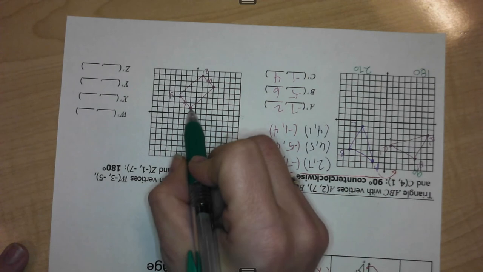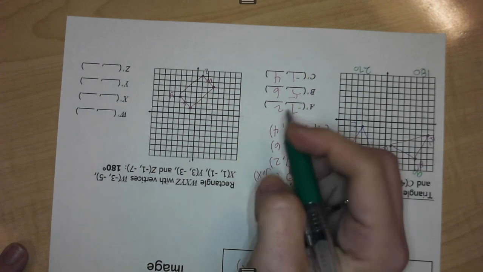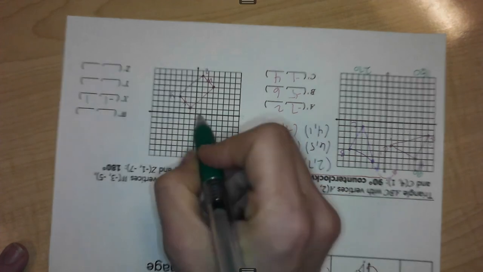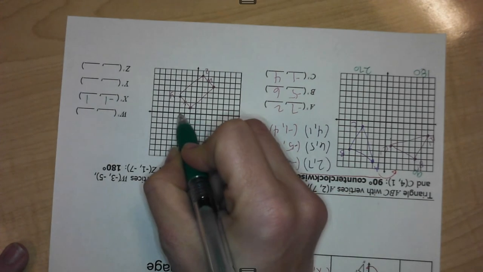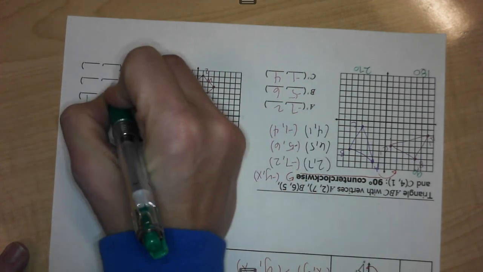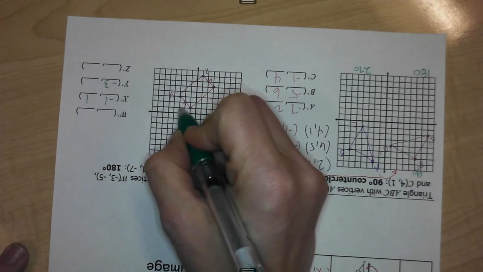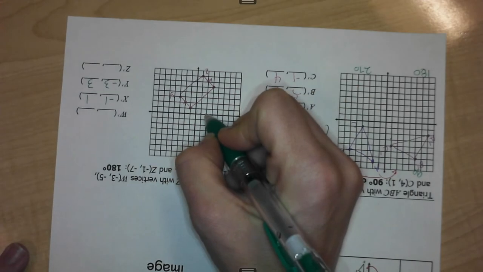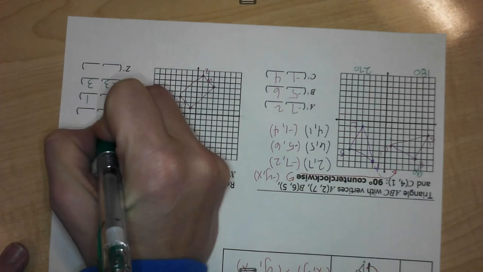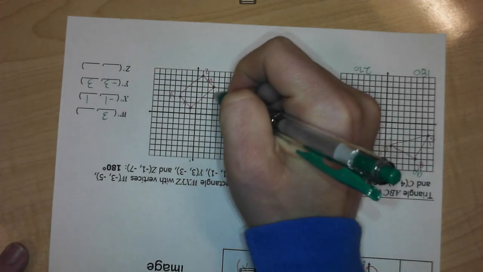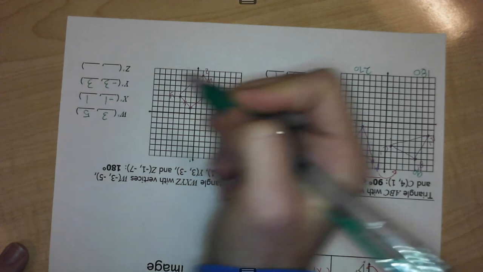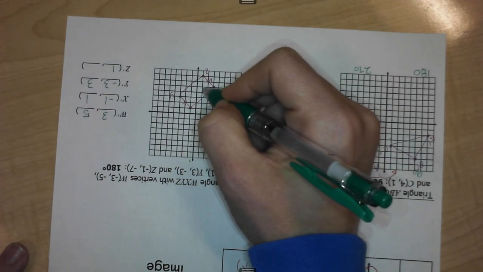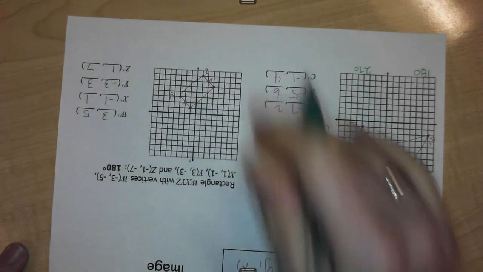So X is at (-1, 1), and I'm going to write these upside down. Y is at (-3, 3), and Z is at (1, 7).